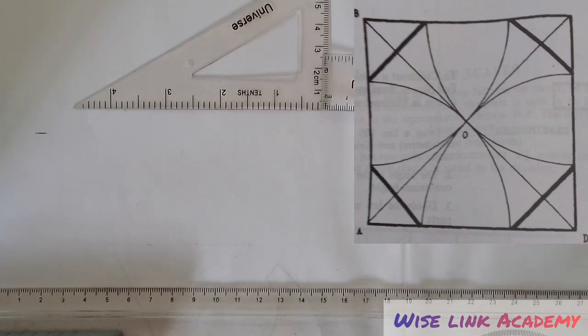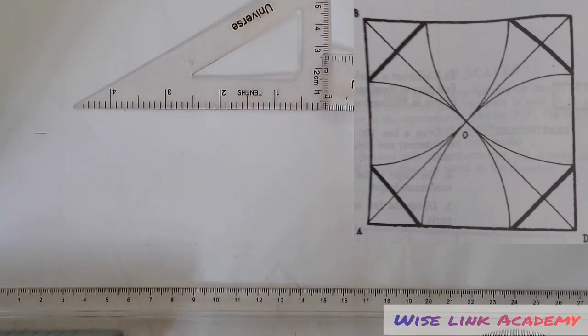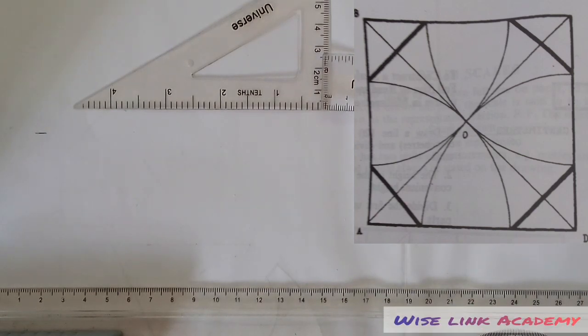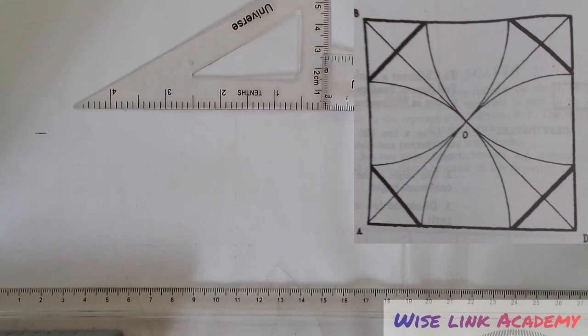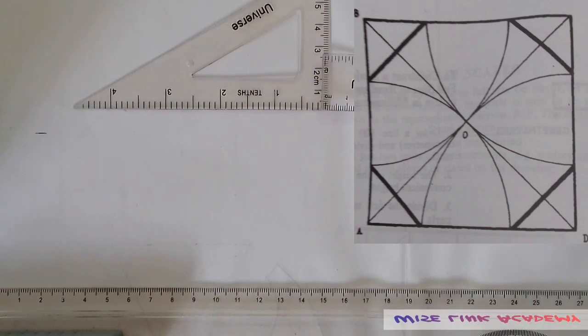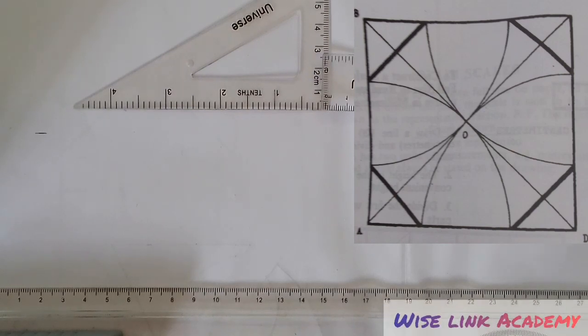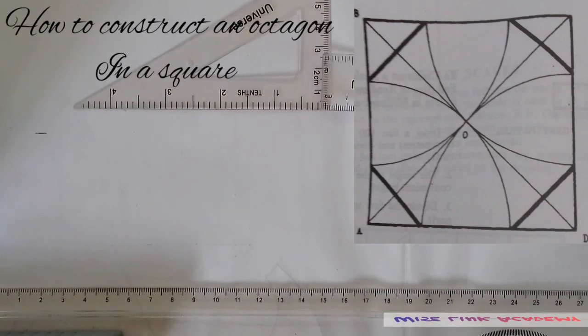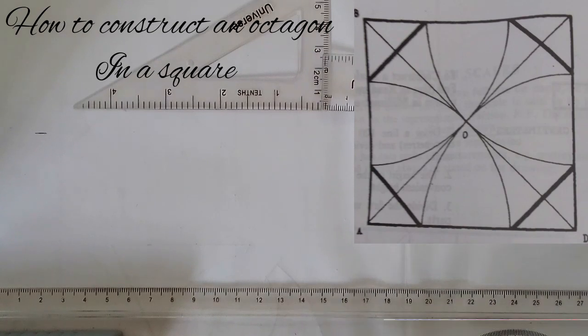Today, we want to look at how to construct an octagon in a square. Yes, that's the concept. As you can see at the right corner of the screen, that object is a square, but inside that square, you are seeing an octagon, right? So we want to draw that object you are seeing at the right corner of the screen.